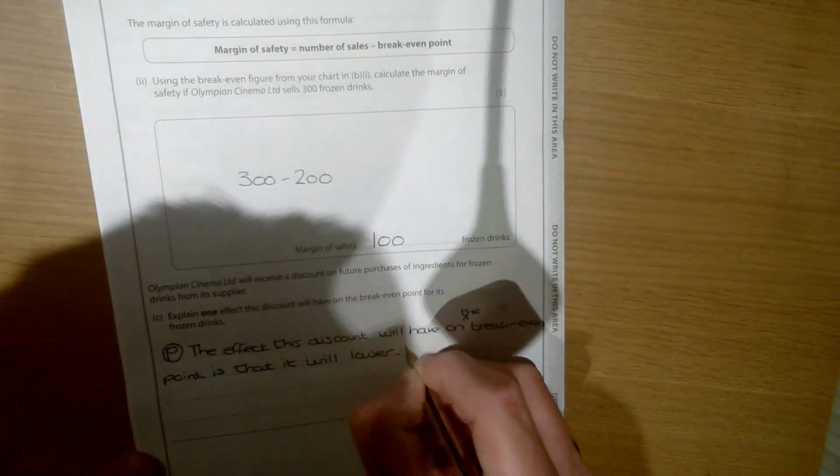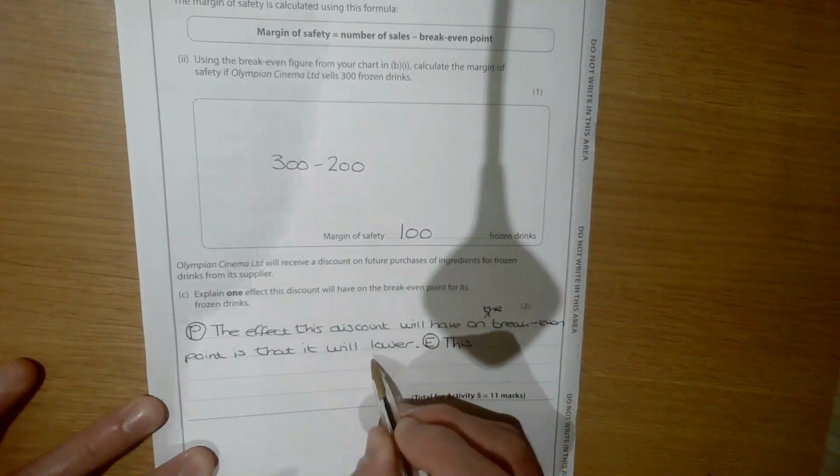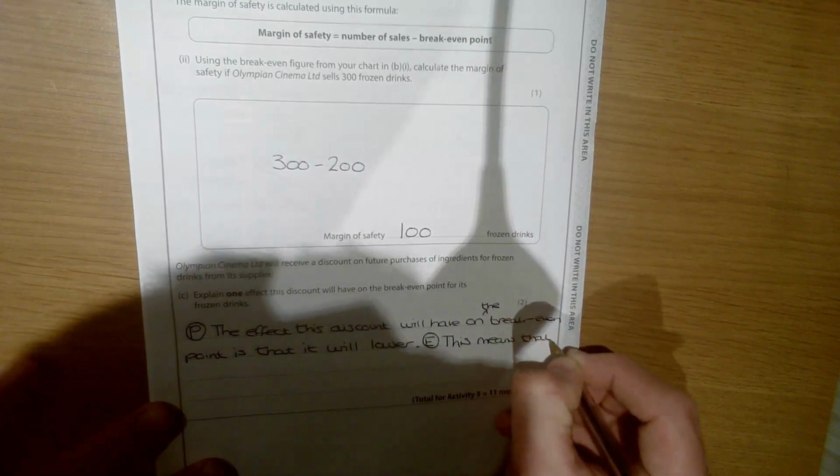Then I'm just going to write an E here so you can see it on your screen. So this is where we go into our explanation. So this is where we can write a connecting comment, all right, to get our second mark. So we're going to write: this means that the enterprise now has to sell less units in order to break even.